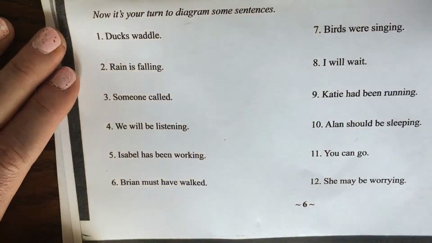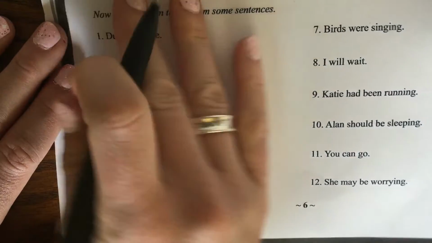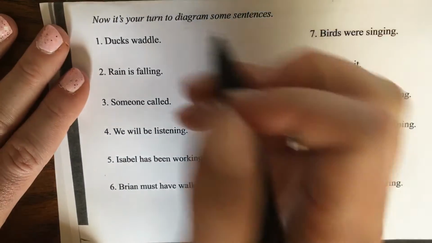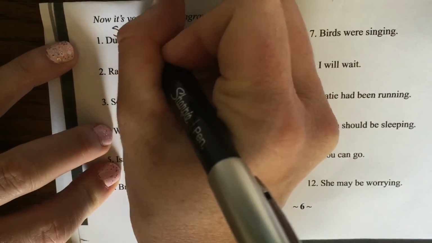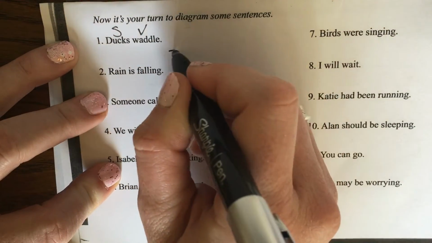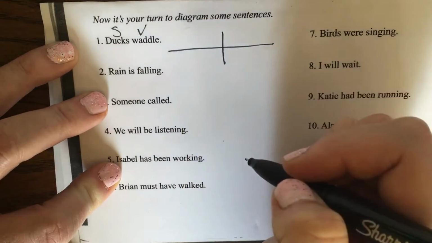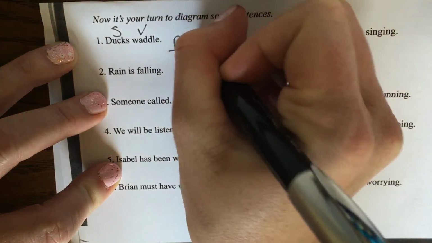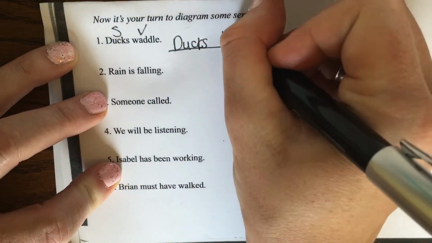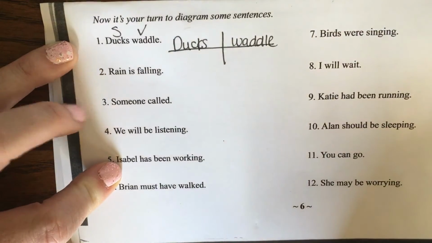So these should be fairly easy because all we're doing is finding your subject and your verb. So in the sentence "ducks waddle," we have ducks as the subject and waddle is the verb. So when we diagram this, all we have to do is draw a horizontal line first with a vertical line in the middle. The subject goes on the left and the verb goes on the right. And that's all we have to do.